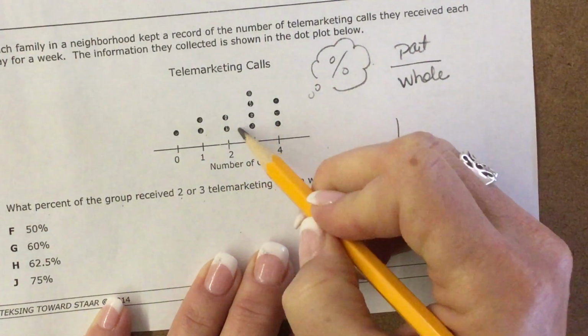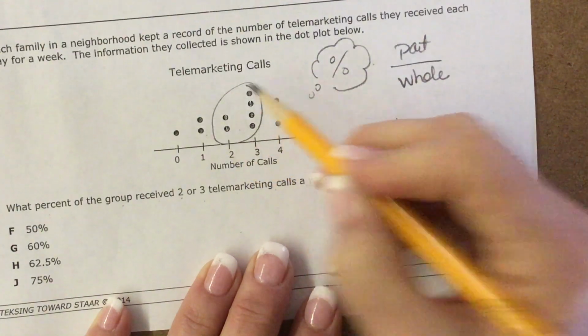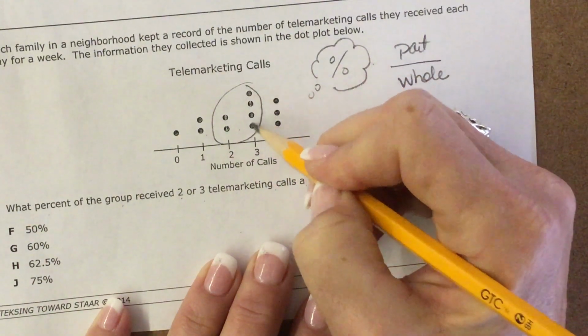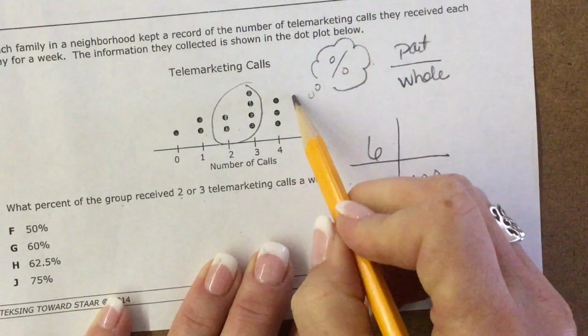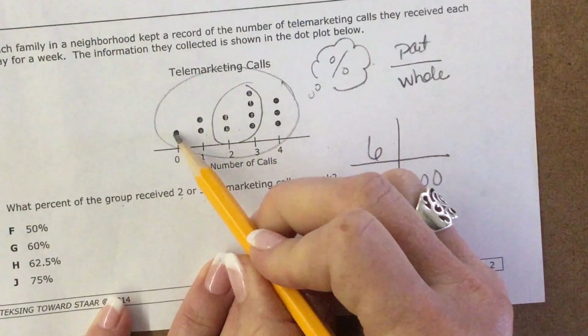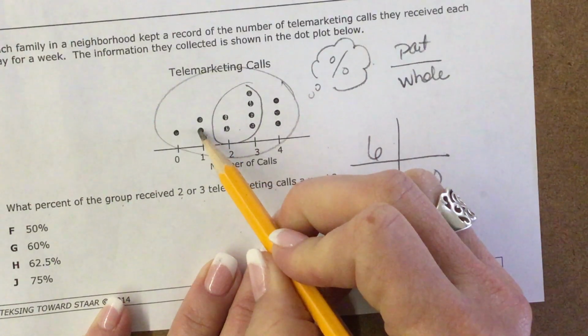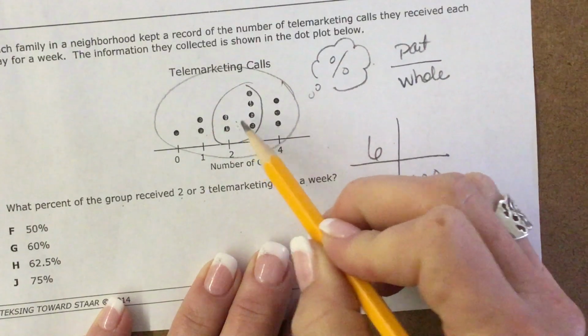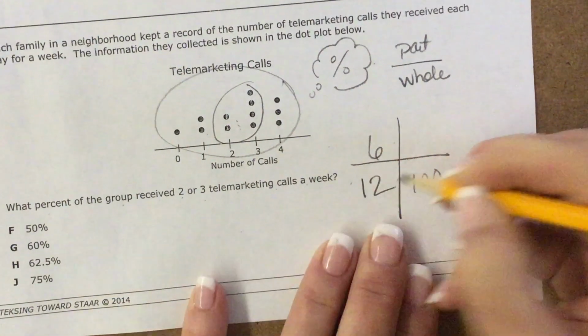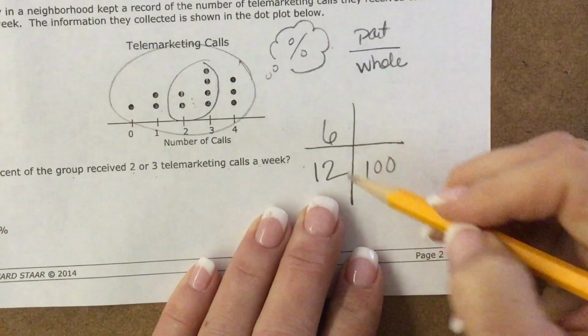Received a 2 or 3, that's my goal. So we count 1, 2, 3, 4, 5, 6. So the part that I'm looking for is a 6. Now what is my total? 1, 2, 3. I'm just going to count everything: 3, 4, 5, 6, plus my original 6 is 12. I'm not even going to do the math.